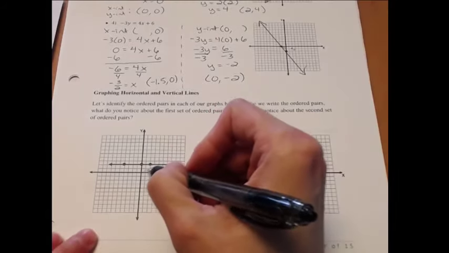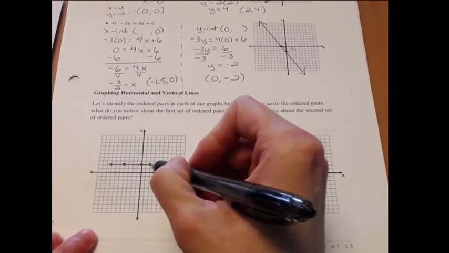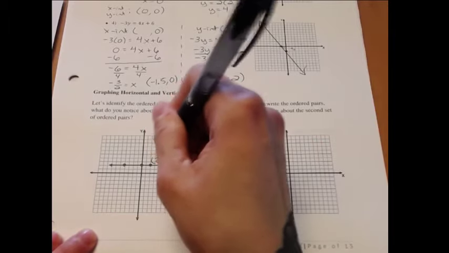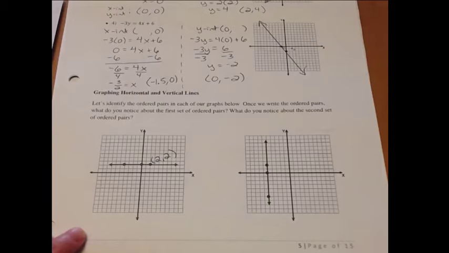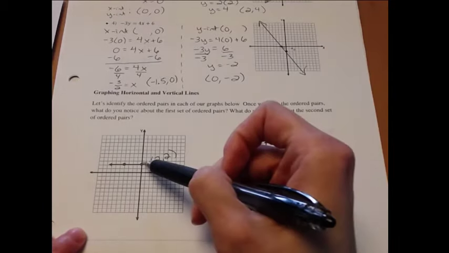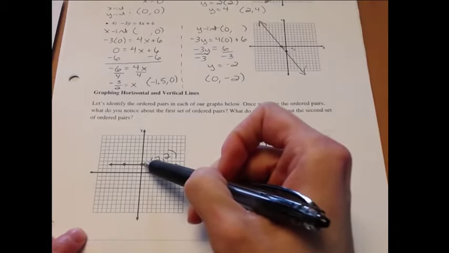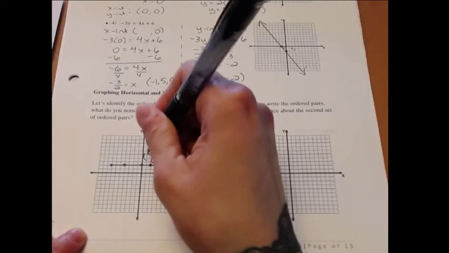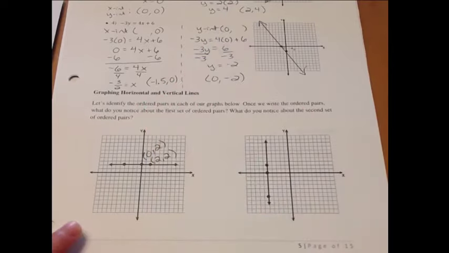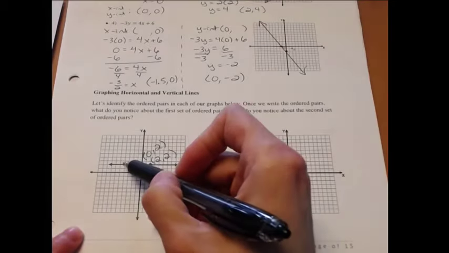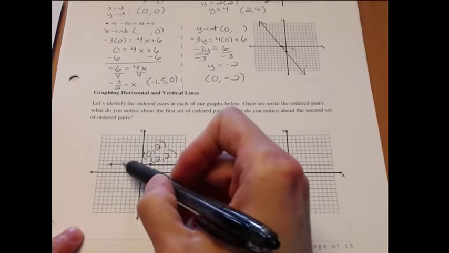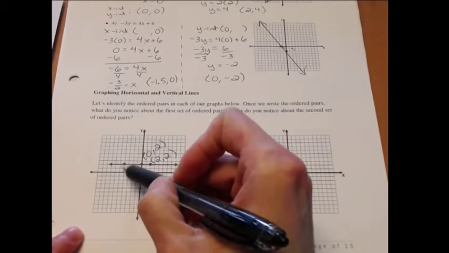For instance, this point here has the ordered pair 2, 2. The point here on the actual y-axis, or our y-intercept, has the ordered pair 0, 2. Remember x, then y. And lastly, my point that's in front of all of the rest of these has an ordered pair of -4, 2.